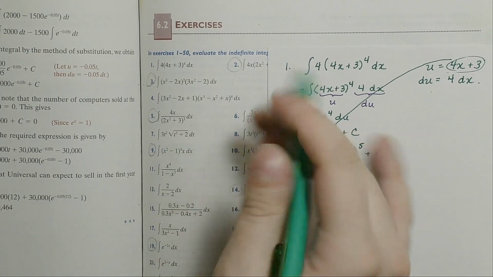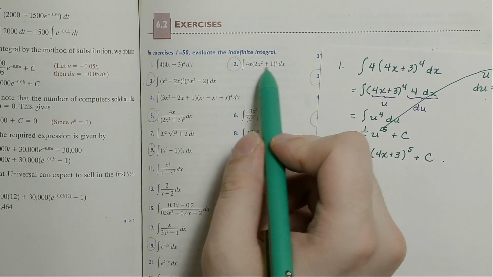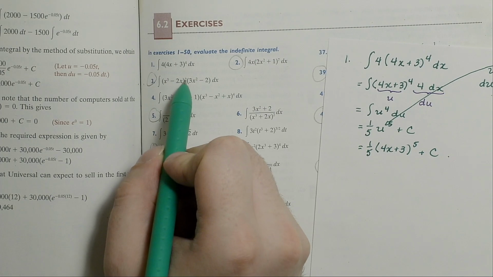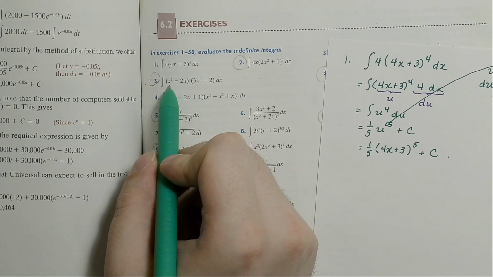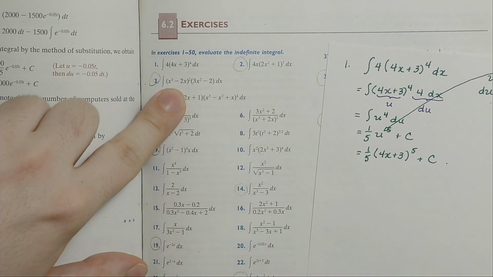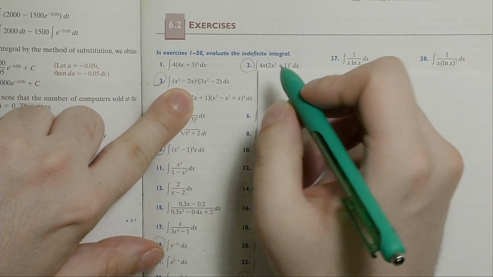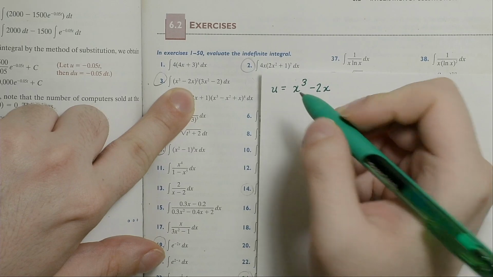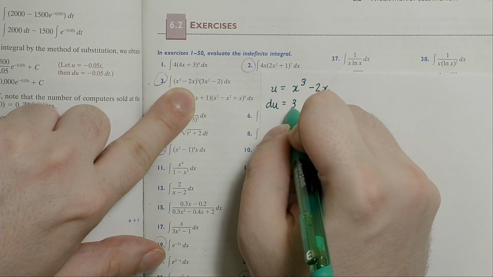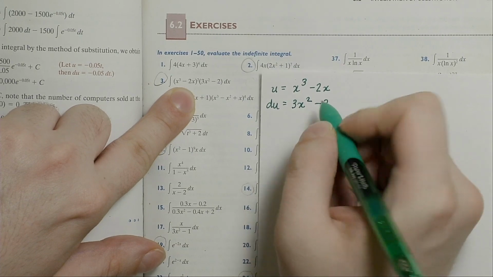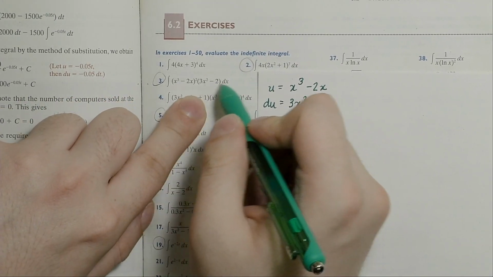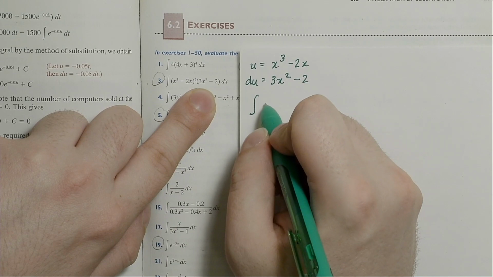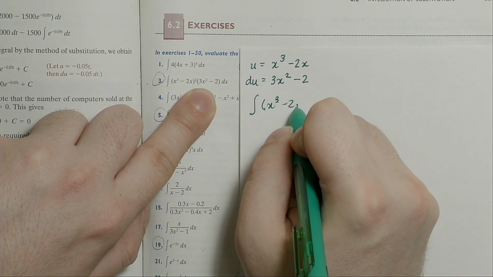So again, just go through and find things. Here I would probably set that to u. That's a little bit harder, but I would probably pick something like this right here. There's the squared. So I would probably set that equal to the u in this case. So let u equal x cubed minus 2x. And if I differentiate that, I get 3x squared minus 2. And what a coincidence, there it is right there. It's already here.